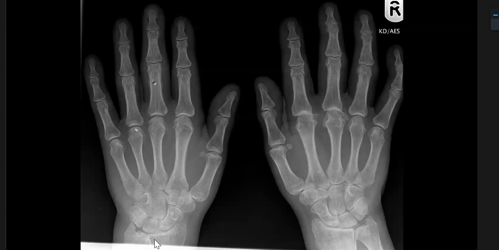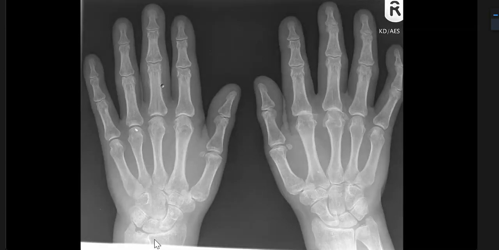So here there is subtle periosteal reaction. Then here there's a periosteal reaction. On the left side, very subtle. Here you can see periosteal reaction, bilateral periosteal reaction. So always think about paraneoplastic things. It's okay to think about hormonal, but always think about paraneoplastic syndrome in these kinds of scenarios. And chest X-ray and lung cancer is one of the main differentials here.